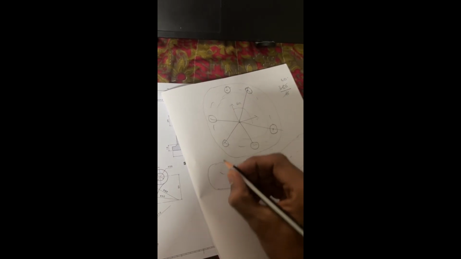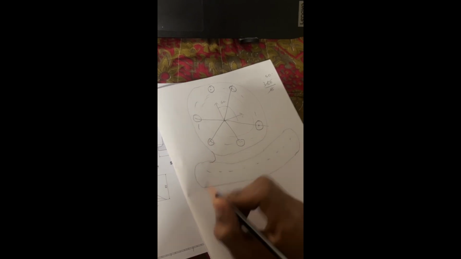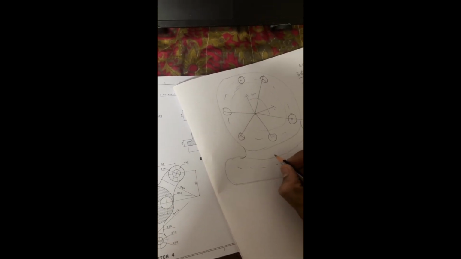After getting this, by using the fillet command, we can make a small fillet like this. As the radius is provided here as R8, we can provide the R8 here. After providing all these details, we can use the trim command, and by using it we can trim these excess lines. By trimming these excess lines, we will get the required dimension.